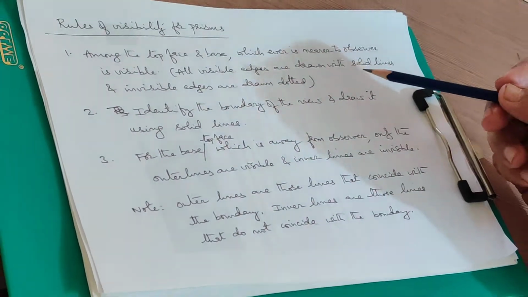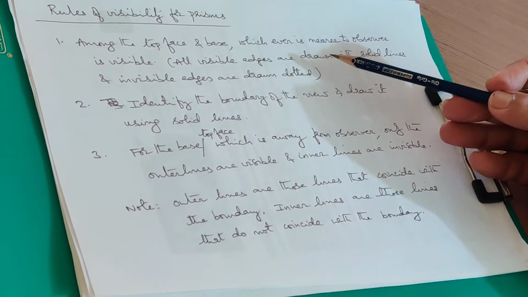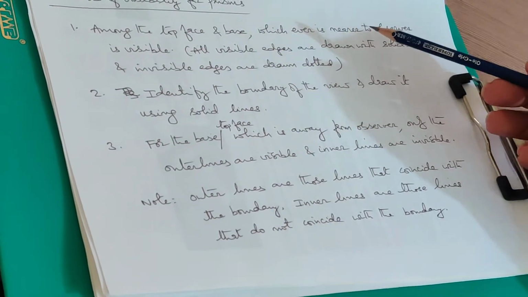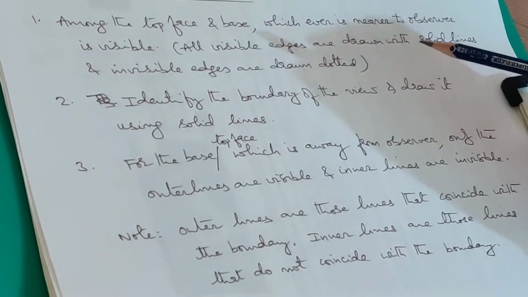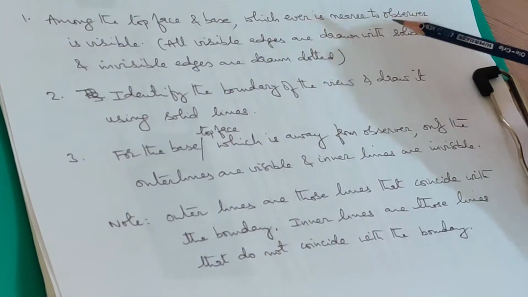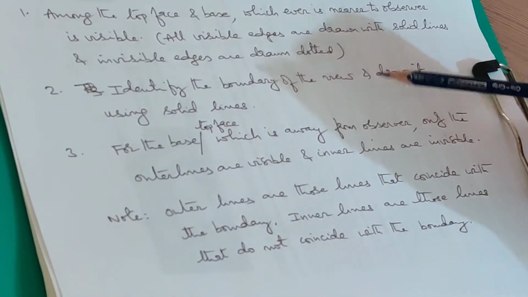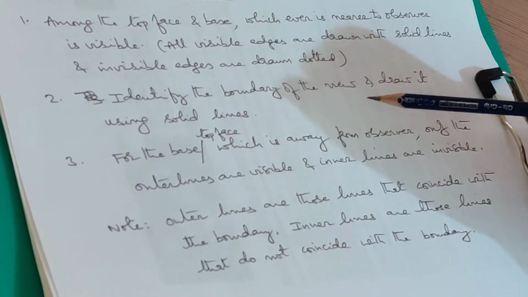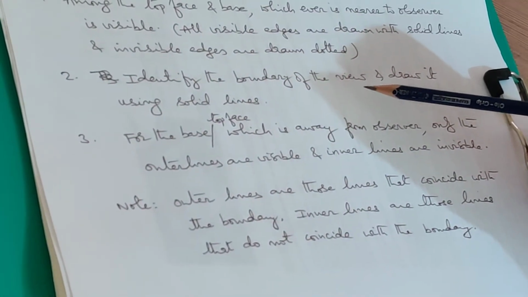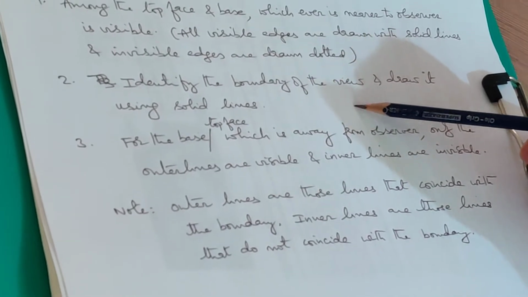I will once again repeat. The first rule says, among the top face and the base, whichever is nearer to the observer will be projected first and drawn using solid lines. Then you project the other one also, the base, and identify the boundary. And the boundary will be drawn using solid lines. That is the second step.